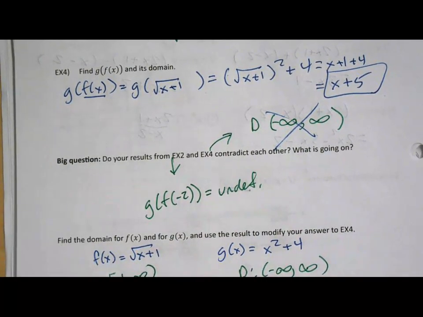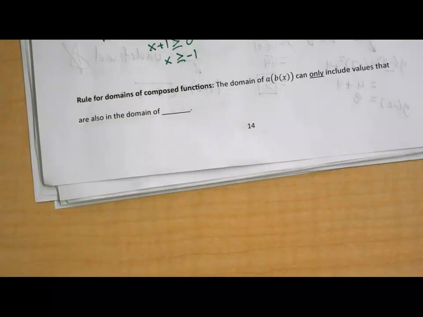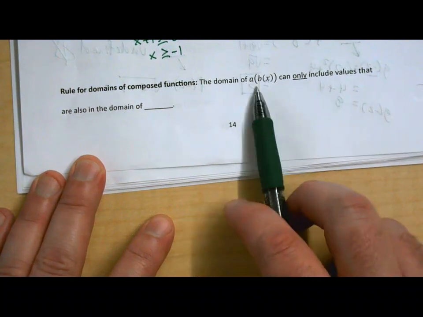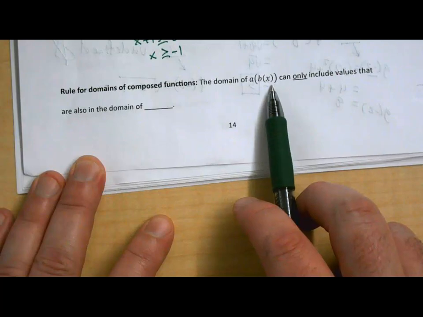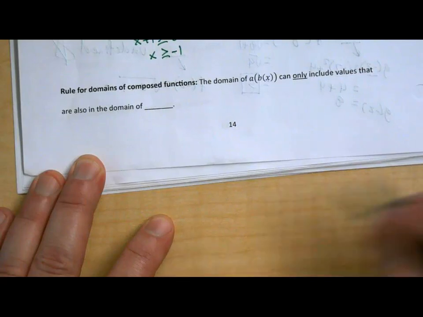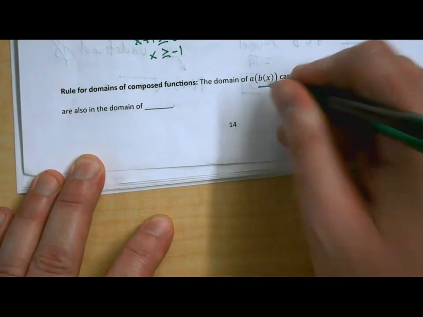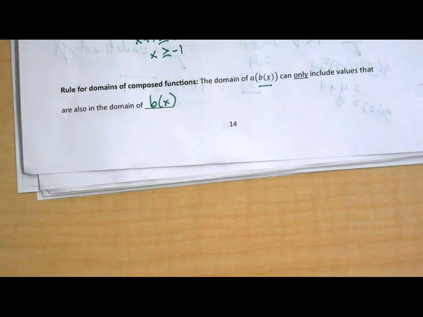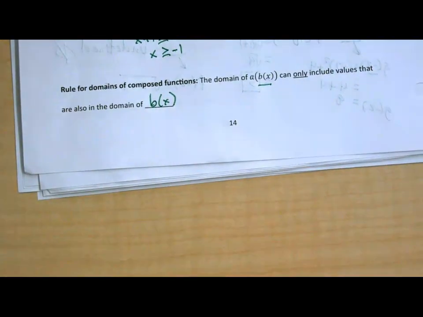So this rule's down at the bottom of the page. These examples that kind of contradict themselves lead to this. If you're going to find a shortcut for a composite function, a of b of x, your domain can only include the values that are also in the domain of whatever that innermost function is, b of x. That's the rule. So knowing that rule now, we can go back up and fix our domain in example 4.